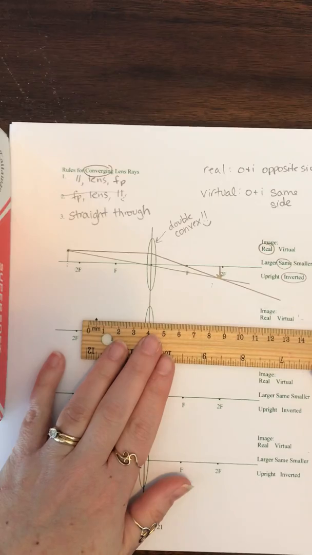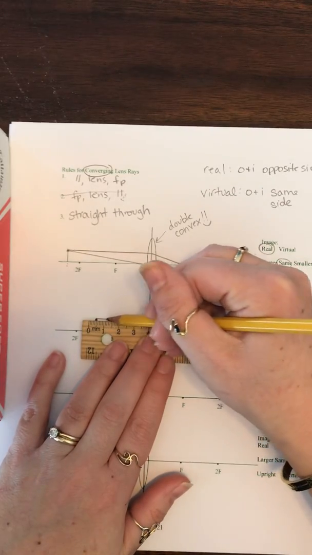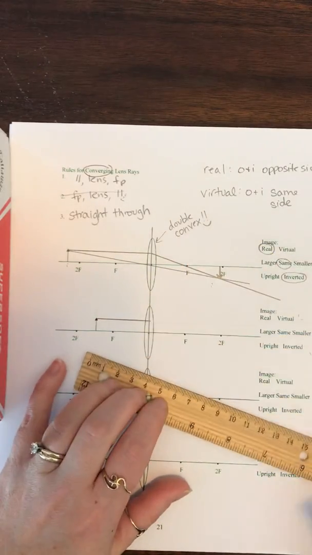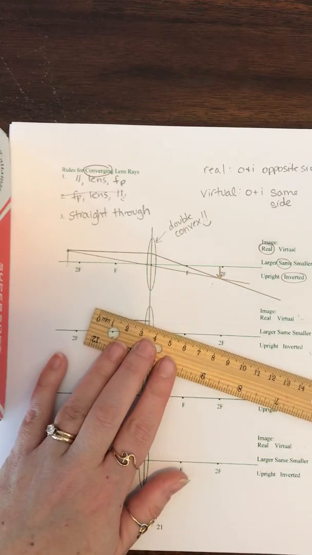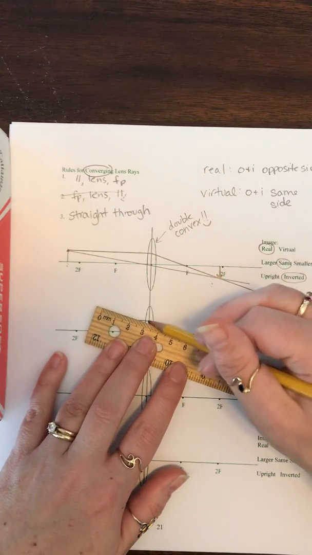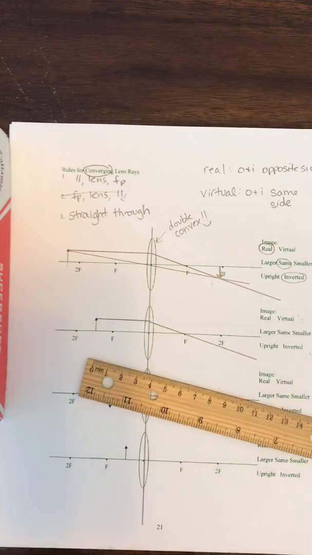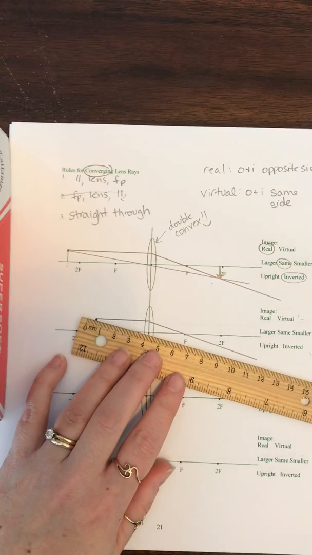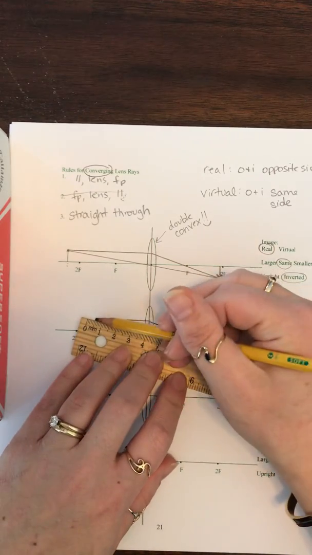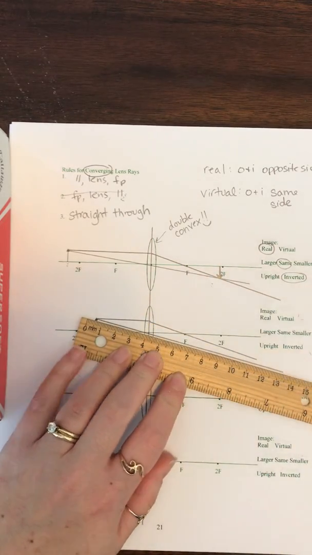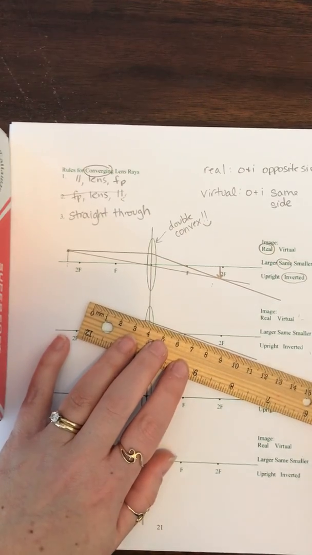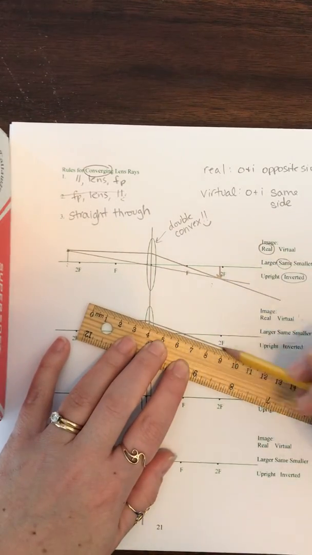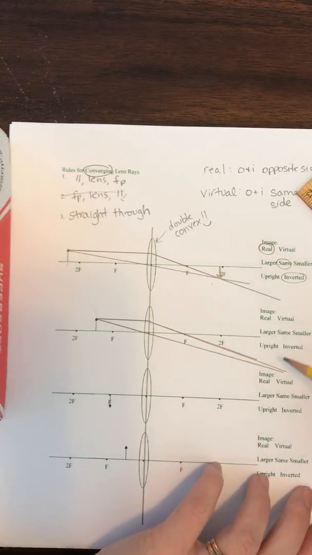All right, so same thing here. First thing we're going is parallel, and then we're converging or coming together by going through the focal point over on this side. Okay, and then we are going straight through the center. Oh, I did not draw my line long enough here. Hopefully you guys did. Okay, I got all the way over here. Hopefully you guys got something similar, and look at this image here.